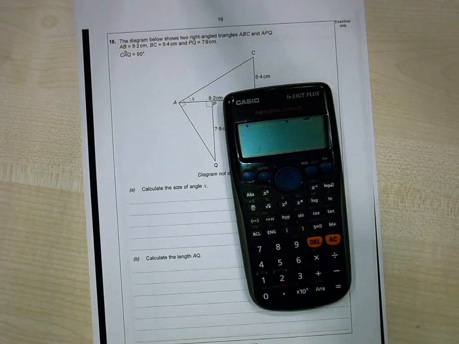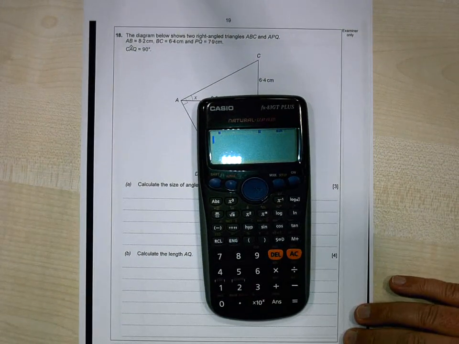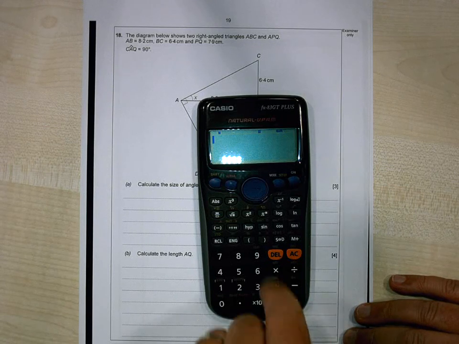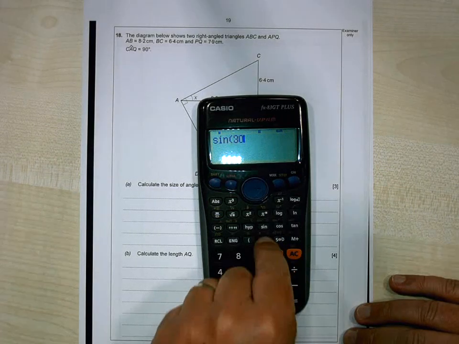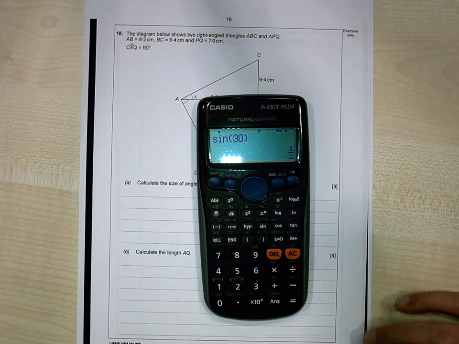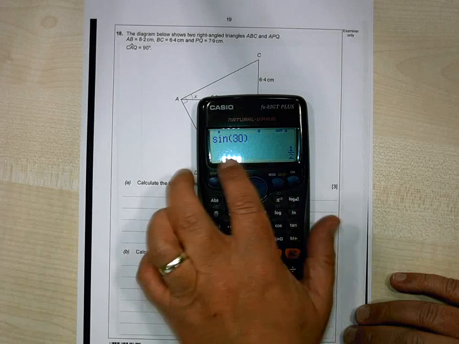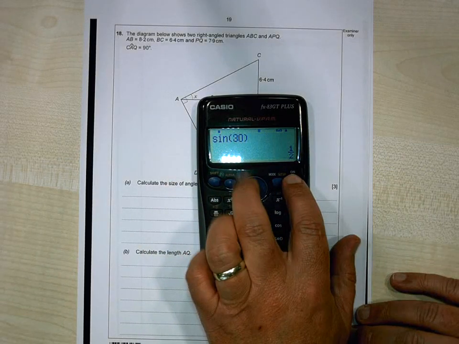I'll do this with you tomorrow, right at the start of the exam, just to make sure your calculator is in the right place. Type in sine 30 and make sure it gives you a half. If it doesn't give you a half, then your calculator is in the wrong mode, so we need to change the mode.